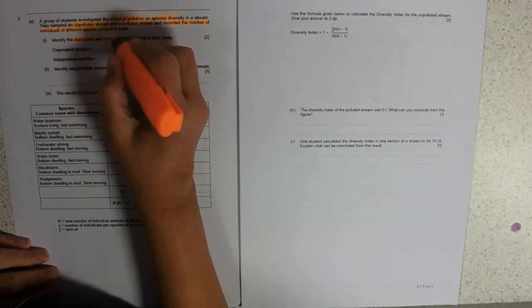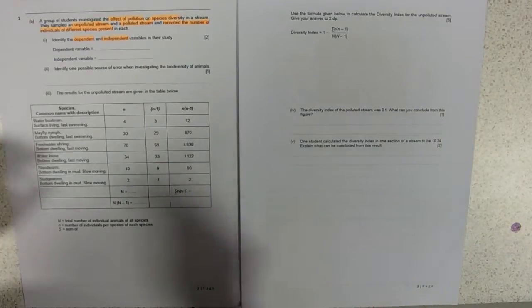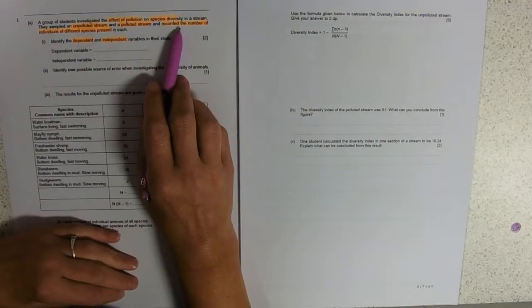So our first thing to do is to identify the dependent and the independent variables. Quite a few of you, when you did this, put dependent, oh, that's what we measure. So what do they tell us that we've measured? We've recorded the number of individuals of different species. And I know there's only a little short dotted line. Don't take shortcuts. Use the dependent variable that they've given you.